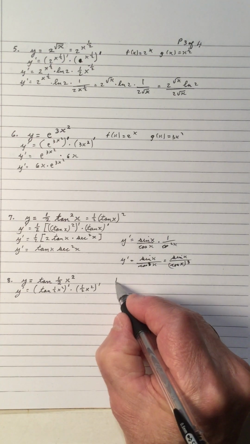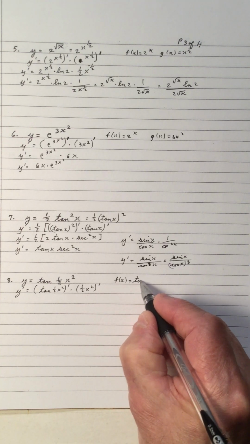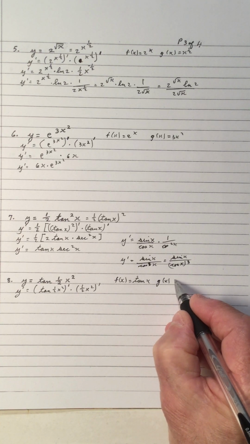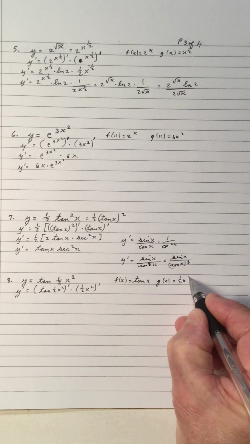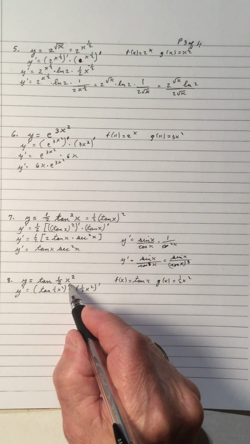So you can see, again, I gotta keep reminding, f of x is tan x, the g of x is half x squared. So there's the derivative of the tan of x.